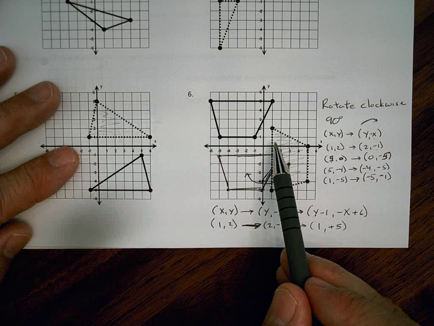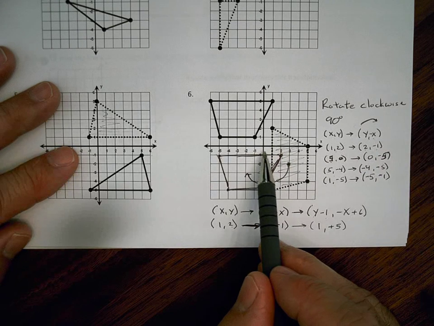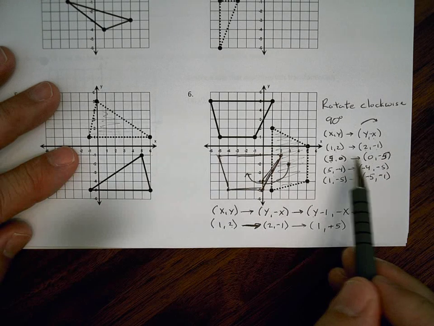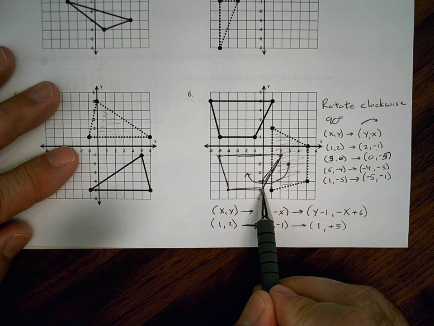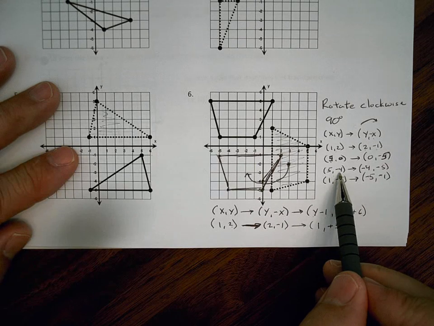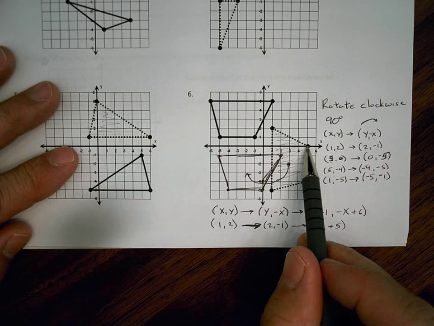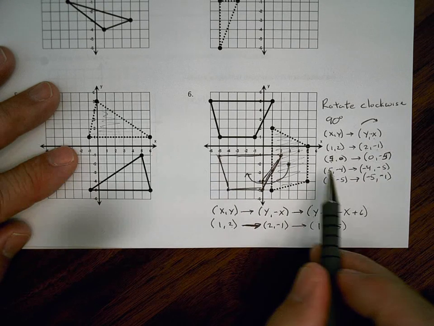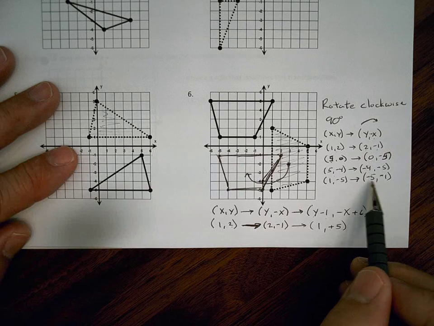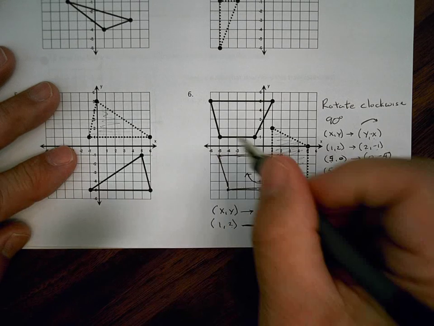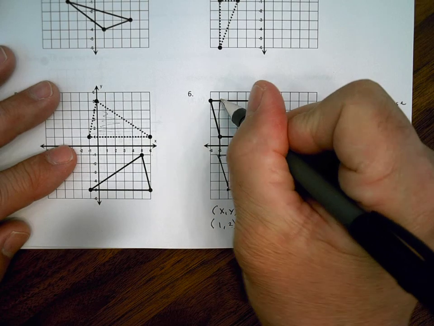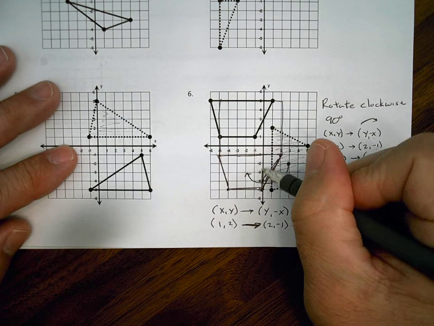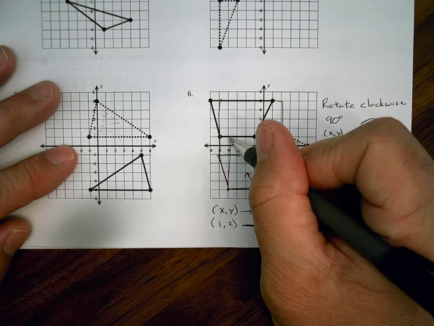So 1, 2 becomes 2, negative 1. Okay, 5, 0 becomes 0, negative 5. 5, negative 4, right here, becomes negative 4, negative 5, which is right here. And finally, 1, negative 5 becomes negative 5, negative 1. And then from there, we move each point up 6 and to the left 1.